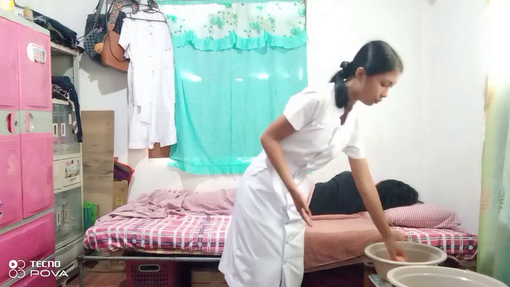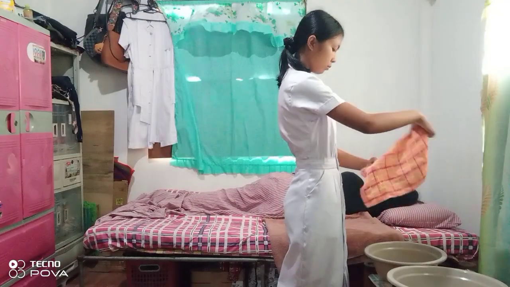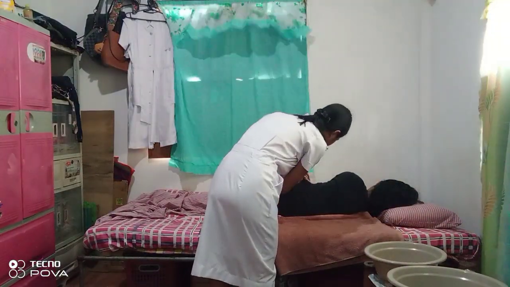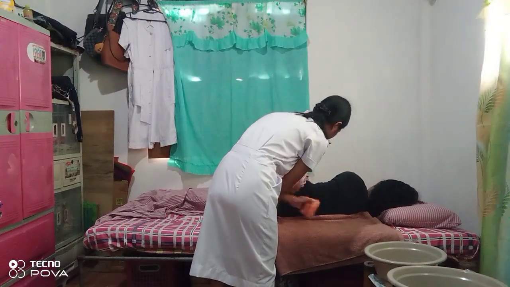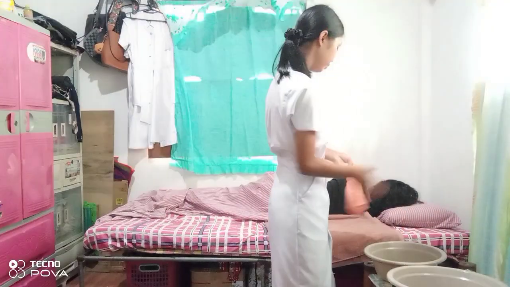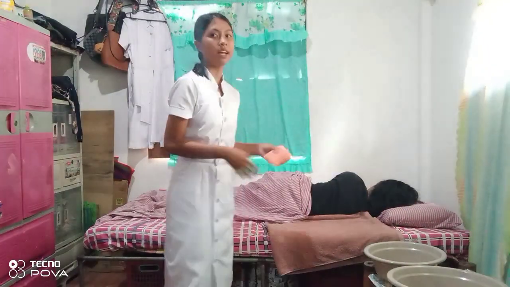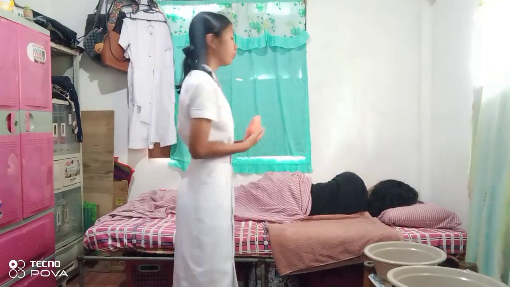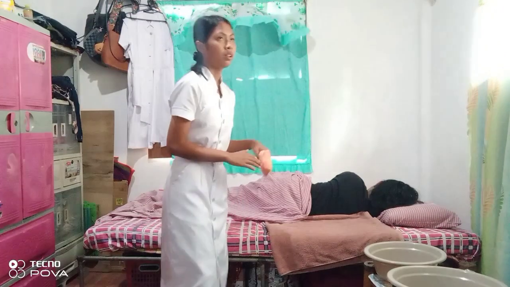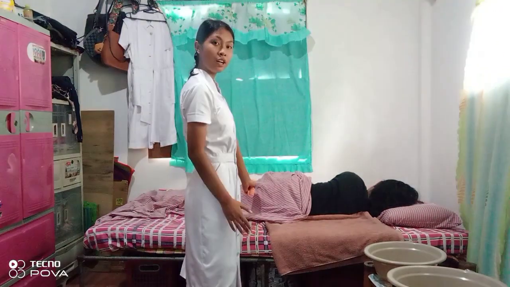Okay, so next is the buttocks. So since the client is female, we will clean the buttocks from here up to there.